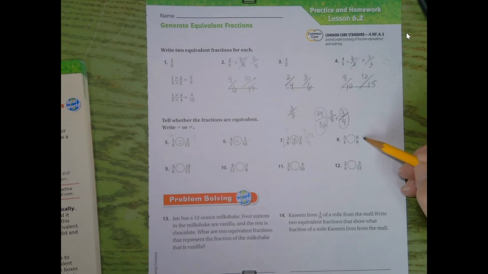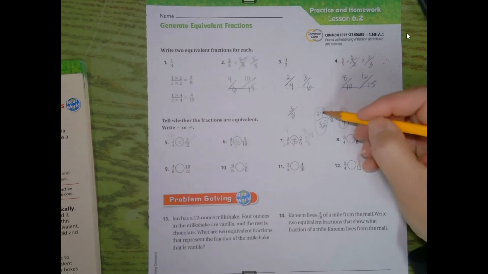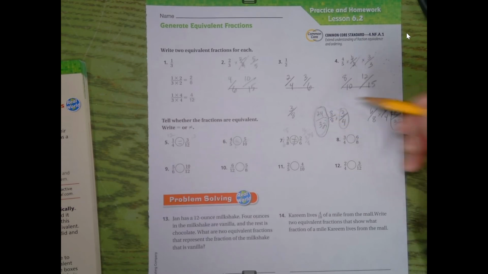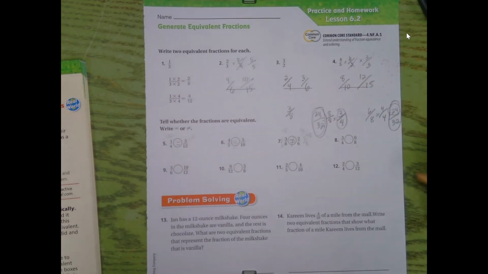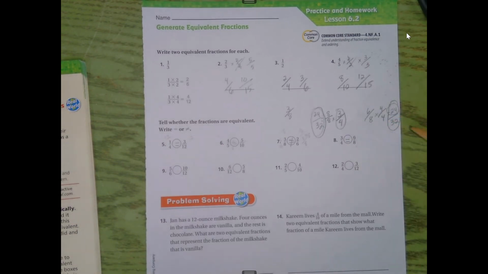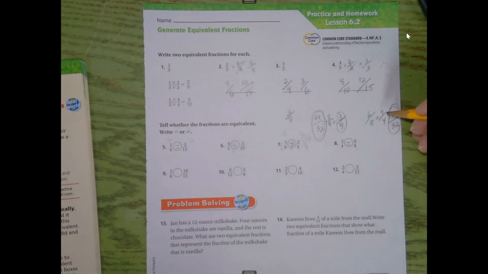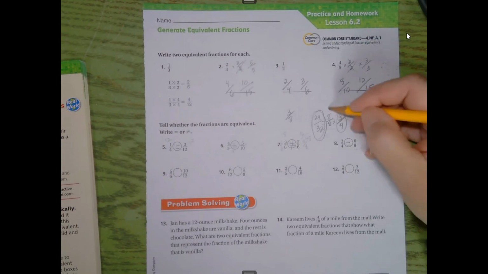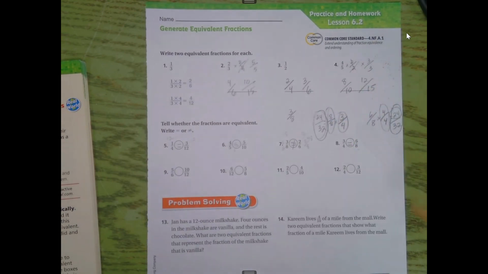And then I'm going to multiply 6 eighths by 4ths. Okay, I get 32 on the bottom. 4 times 6 is 24. So I've got 24 32s and 24 32s. Are those going to be equal? Yes. So when we're cross multiplying, we're really multiplying by another whole, but I just shortened the process a little bit.